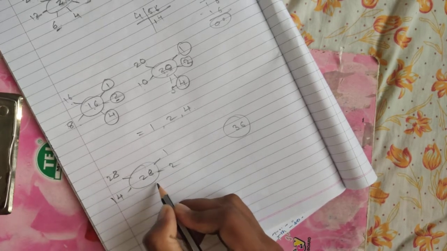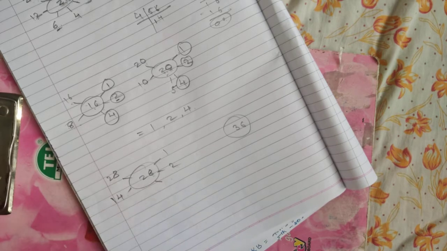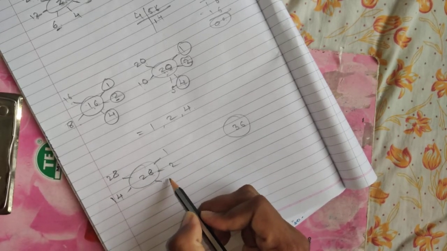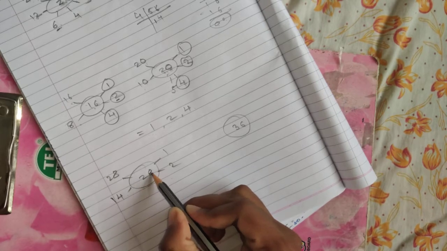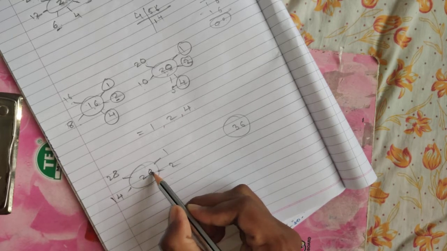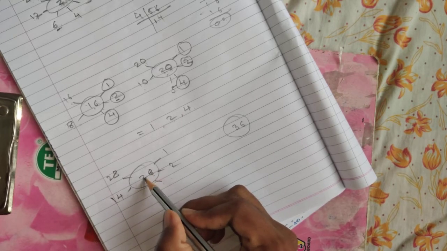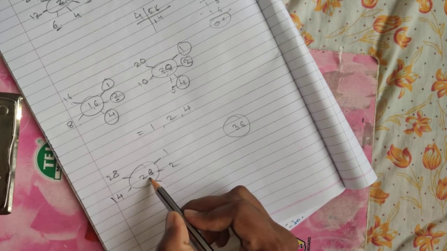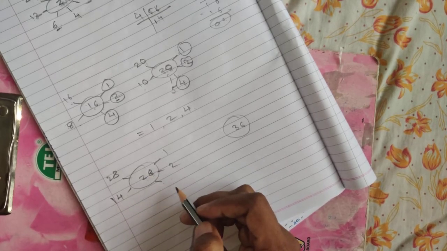We have just applied only one test, that is divisibility test of 2. Now next divisibility test is what? Divisibility test of 3. Find out, is it divisible by 3? If it is divisible by 3, then write 3 as a factor here. 2 plus 8, add these two digits. 2 plus 8 is 10. And 10 is not divisible by 3. Not divisible by 3 means what? We added both digits, what was the total? 2 plus 8, 10. Does 10 come in the table of 3? No. So 28 is not divisible by 3.